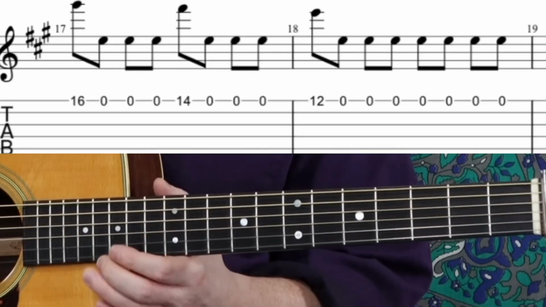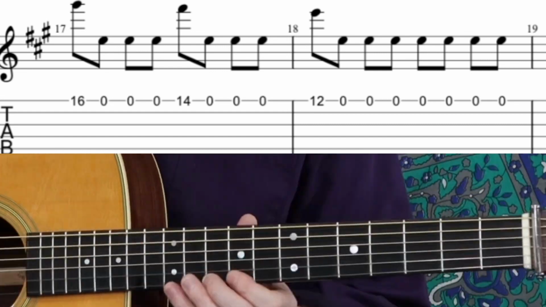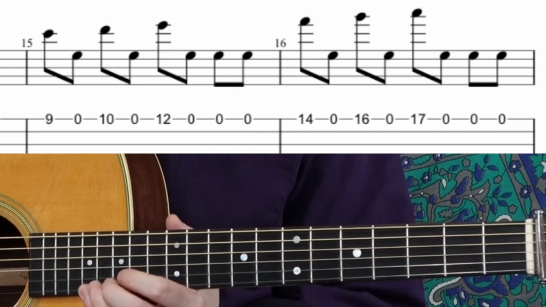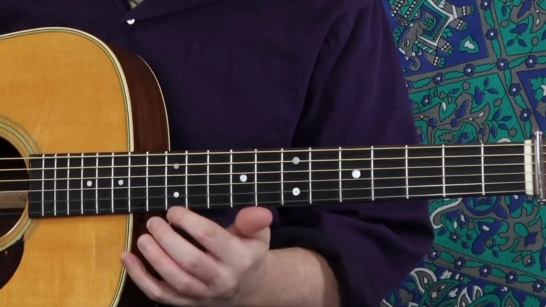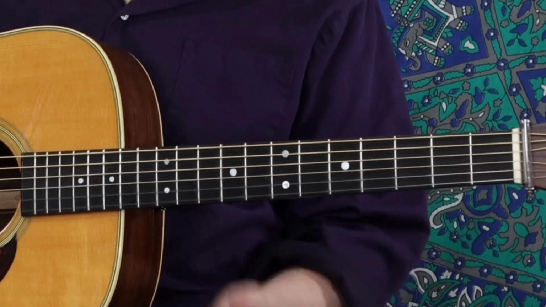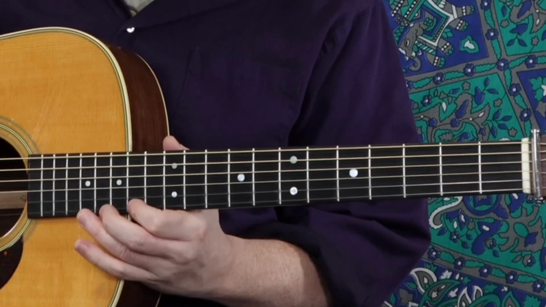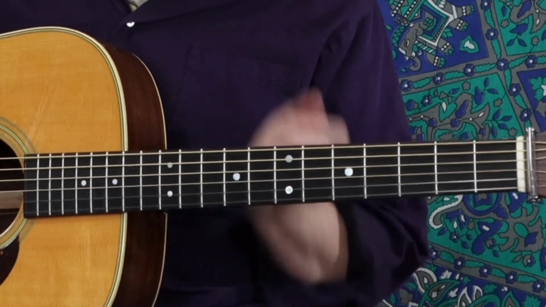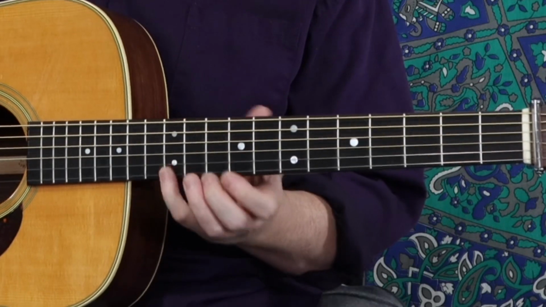Why not use the same fingers on the way back? Then we have 16, open, open, 14 with some opens, and then we shift back for 12. Now the next note is 12 again. We're kind of going back to the beginning again. I'm going to use my pinky again, reset. So I just used this finger on 12, now I'll use my pinky again.